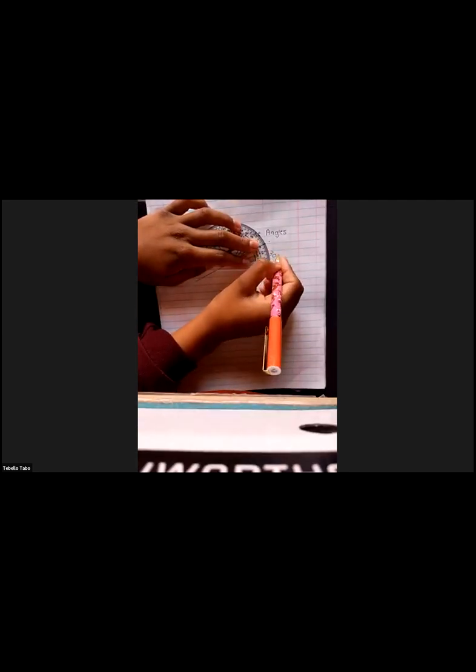So let's measure these angles. This angle and this angle must be the same, and this one and this one must be the same. So let's measure them to see if they are the same. This one is 30 degrees. Let's measure this one again.